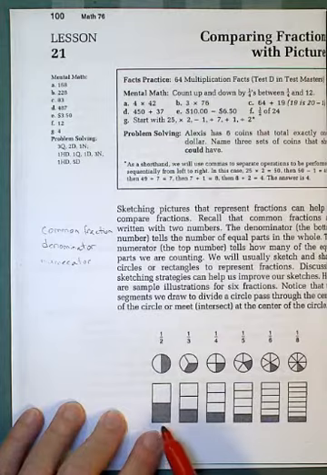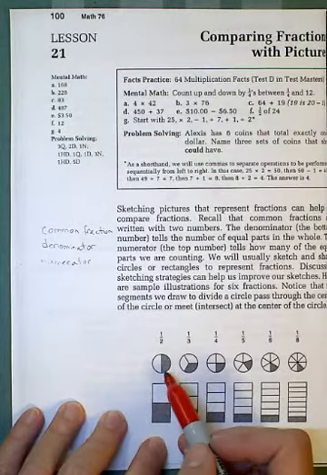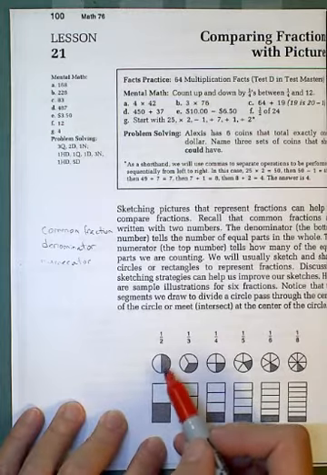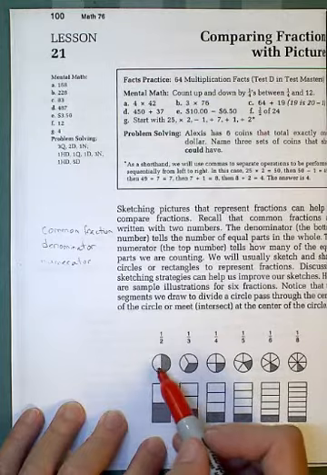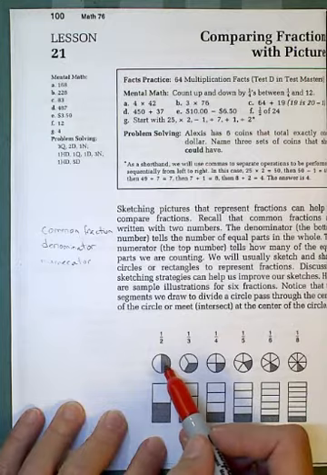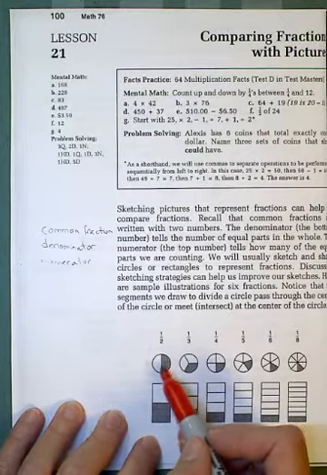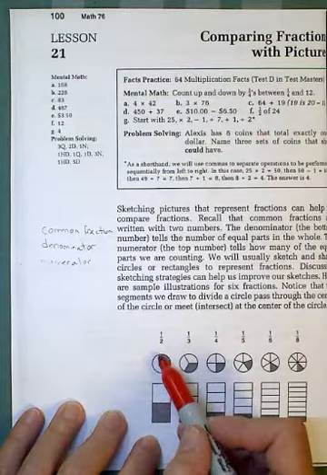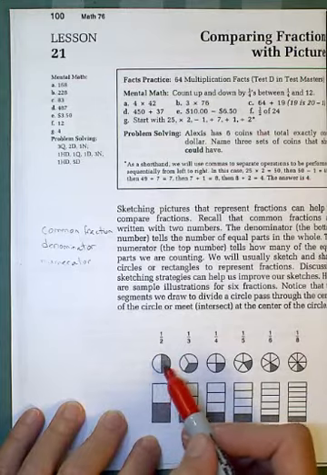One of the key things to notice anytime we are drawing fractions and comparing fractions is that, first of all, when we draw an individual fraction, for example 1/2, our two chunks or segments must be equal. In this case, the line dividing this circle into two parts divides it exactly into two equal parts.